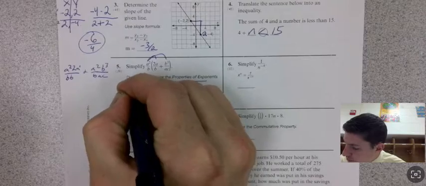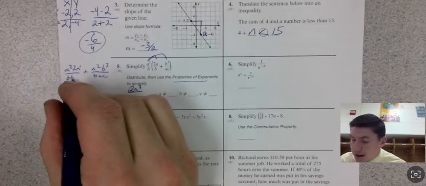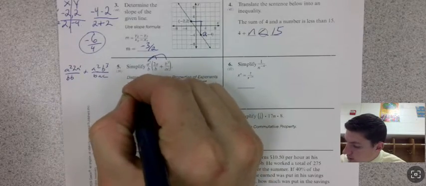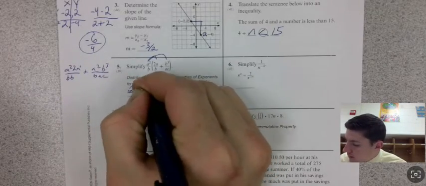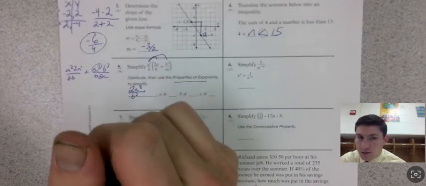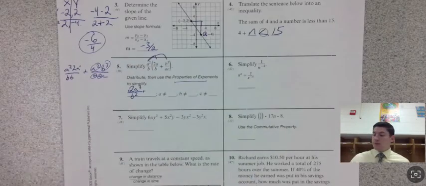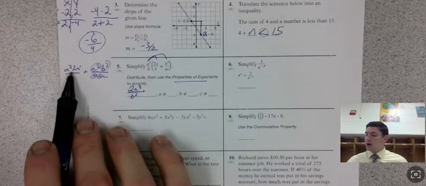I'm going to use the leading coefficient, so I put the 2 out in front. A cubed here. In the denominator then, b and b would be put together to be b squared. That's my first term. Plus in the second term, I've got a squared in the numerator and a in the denominator. What do I do there? B cubed in the numerator and b in the denominator. The product property was used here.